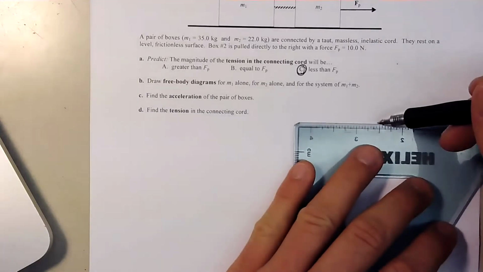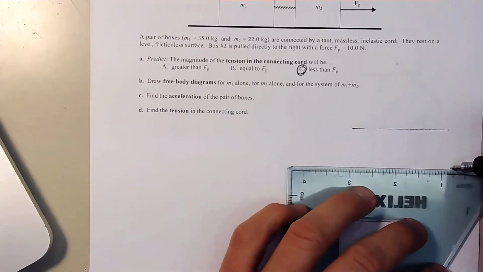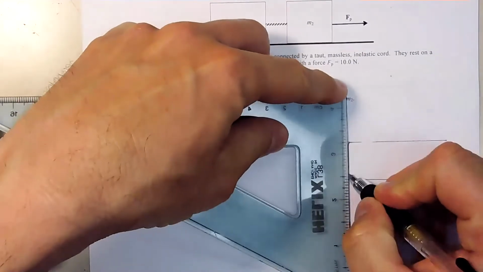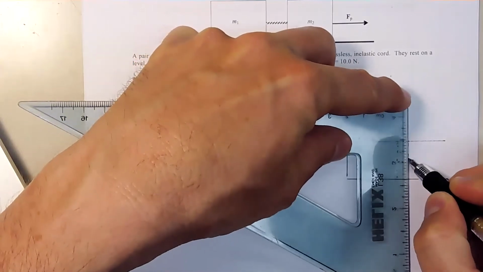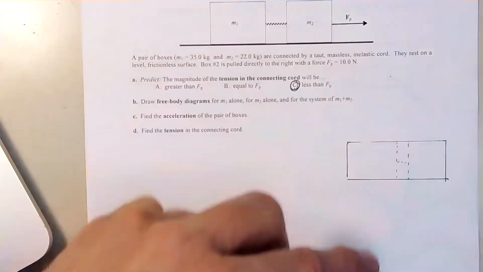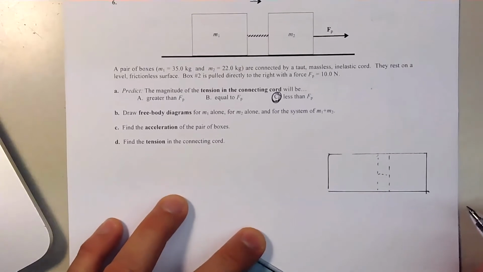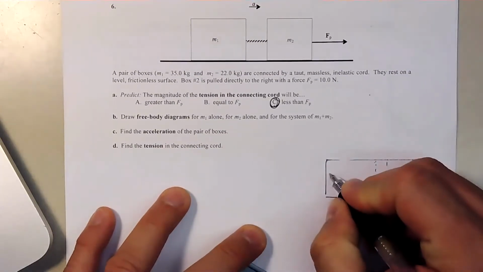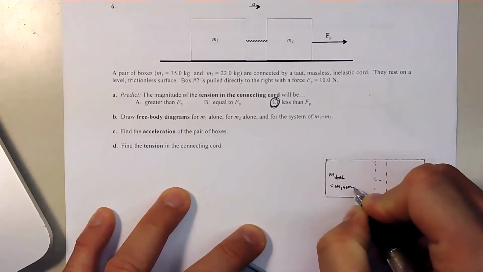I'll start with the system over here, and this is going to be the system of both masses. Really, there's the right-hand side and the connecting cord, but I'm just going to draw it like one really big mass. In a lot of textbooks, they would call this capital M. I'm just going to call it M total, which is equal to M1 plus M2.